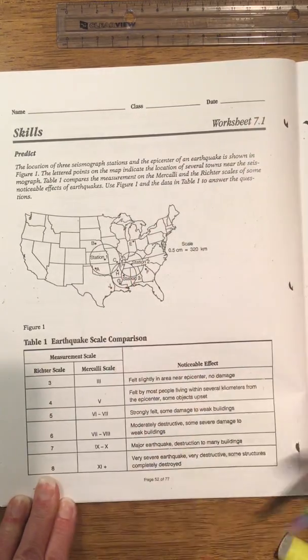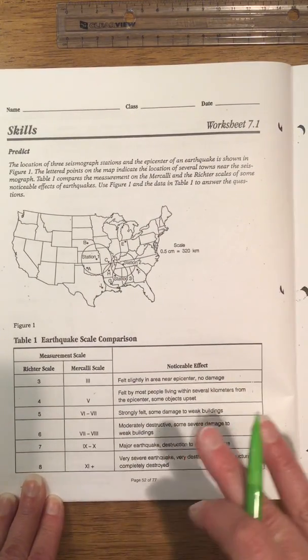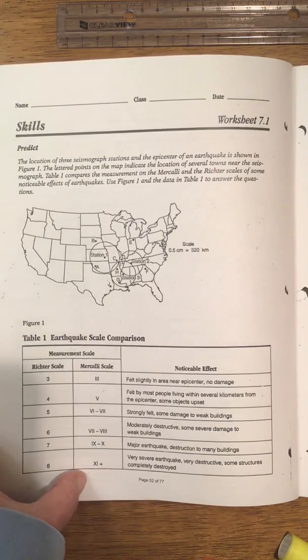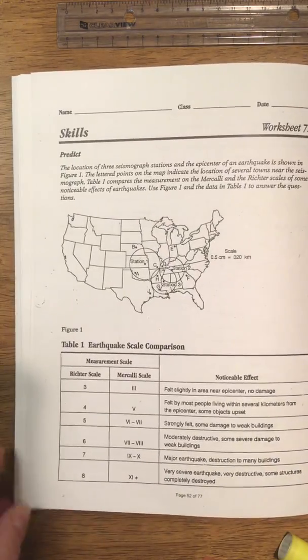Okay, so this is Mercalli scale. So again, we're going to learn about Mercalli scale, but I prefer to do the lab, but if not, no worries. We can do these 2 pages and Mercalli scale will become clear to you.